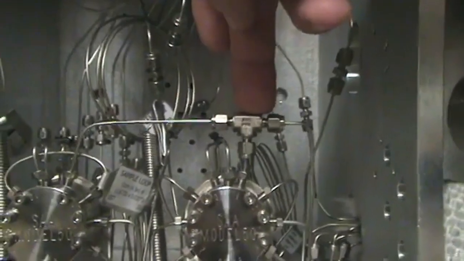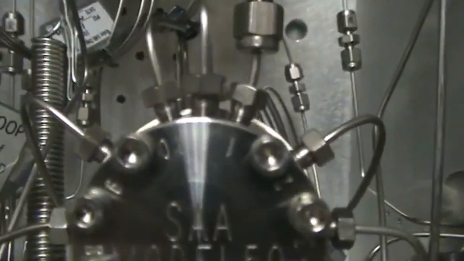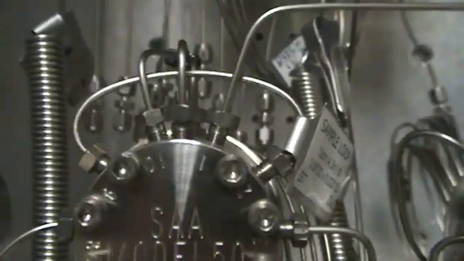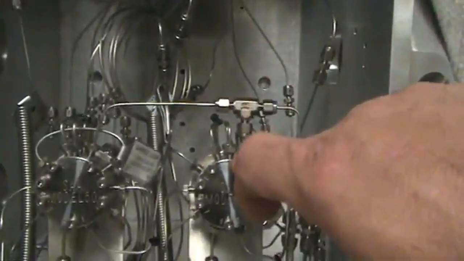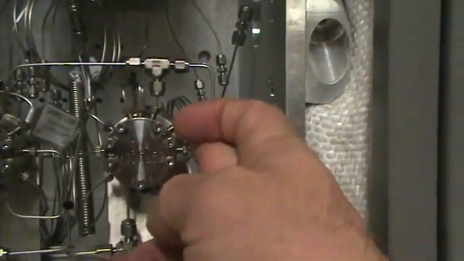So this is your sample coming in, and we're going to parallel feed the sample in on 1. Do you see your number 1? Internally, we're going to fill it to 2, and then it goes to the sample loop.